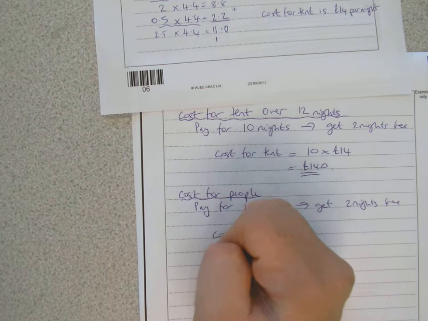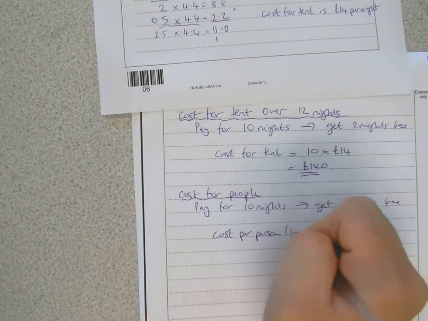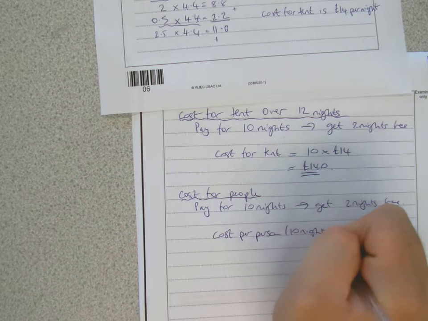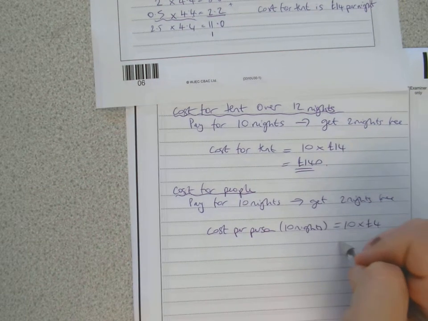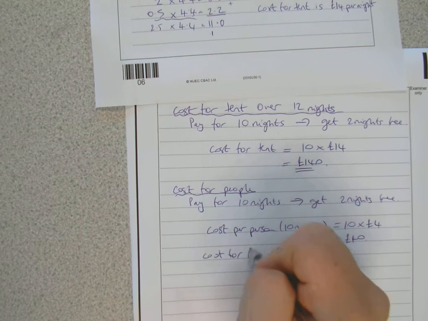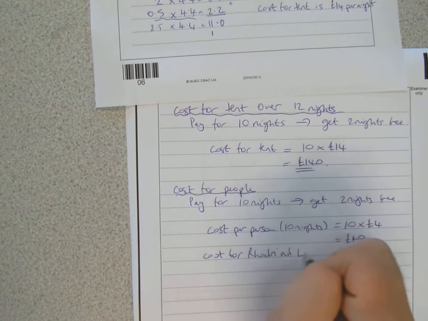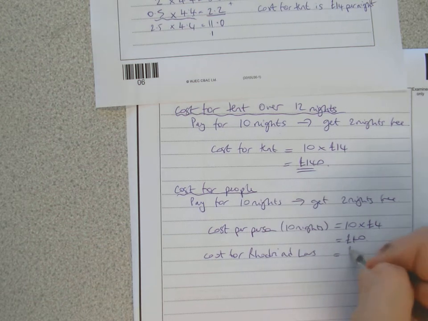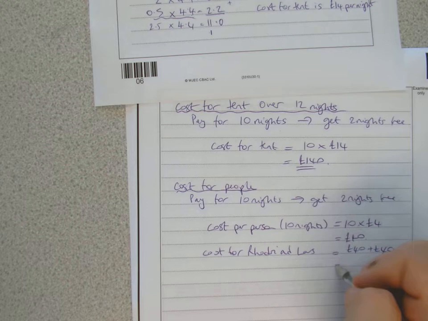So cost per person for 10 nights would be 10 lots of £4, £4 a night, which would be £40. And then of course the cost for Rodri and Lars would be double this, £40 and £40. So they end up paying £80.